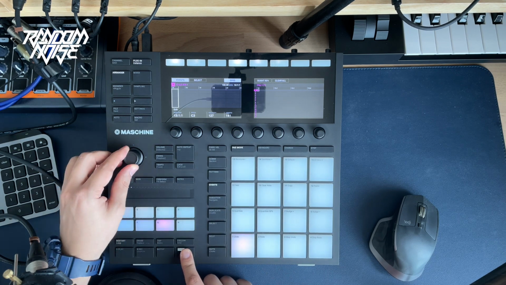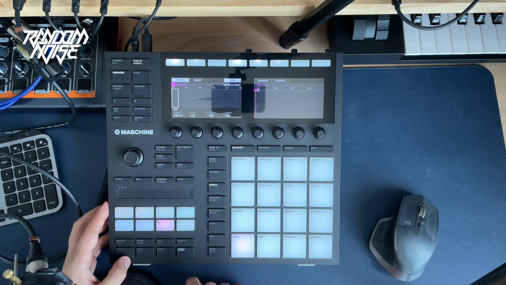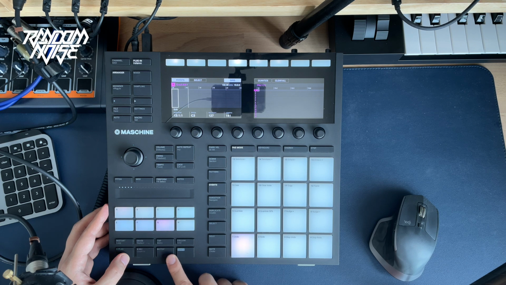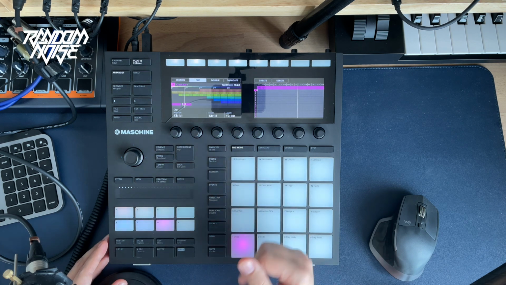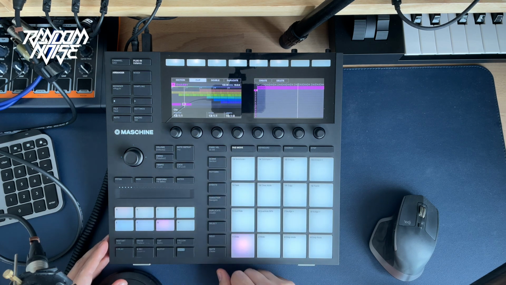And then if I go a bit back and play that part again. So yeah, this is basically one workflow that I'm using on the machine.